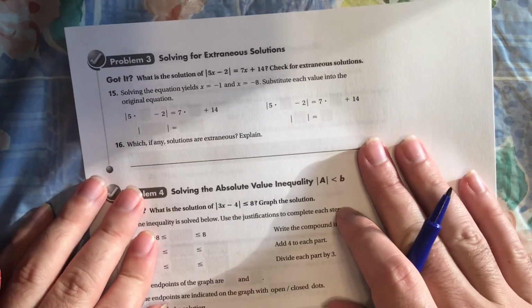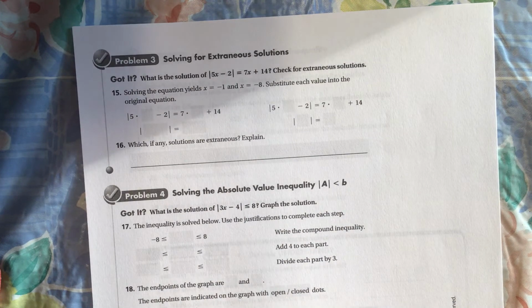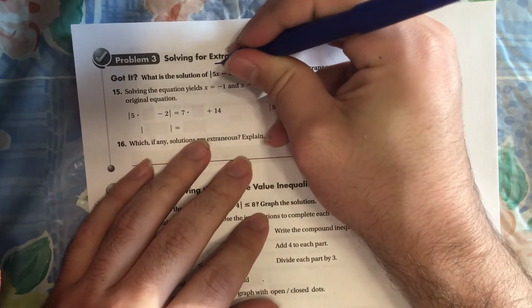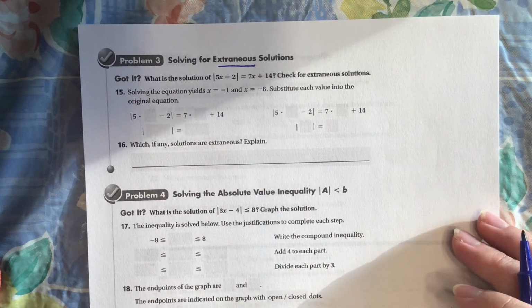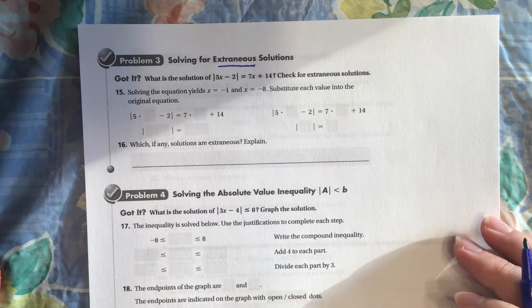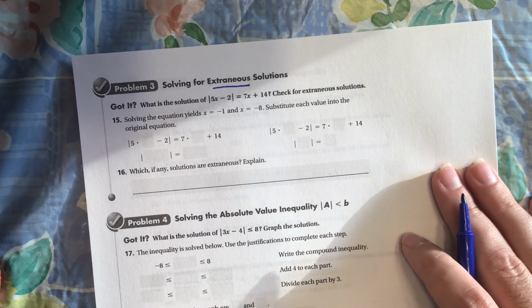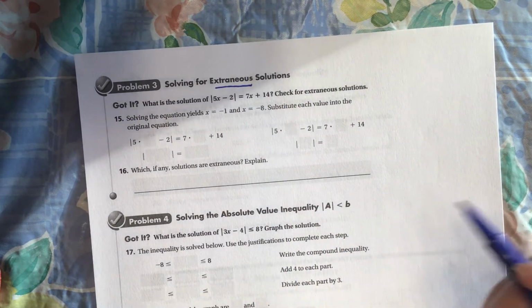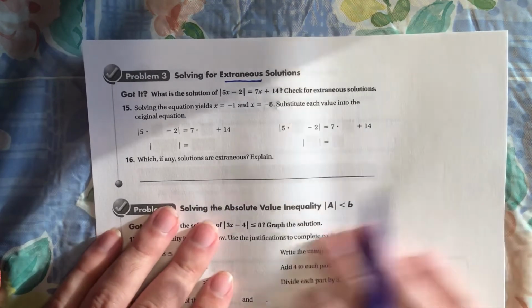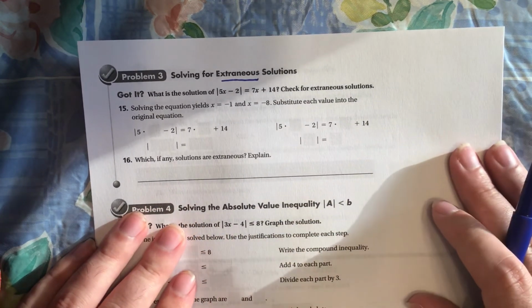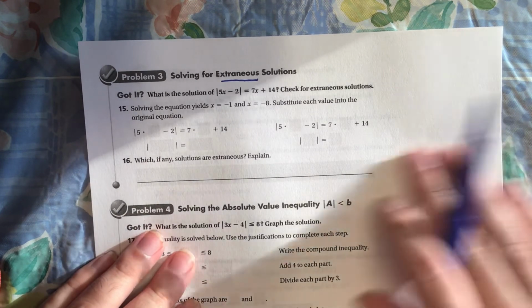Okay. So, with this, there sometimes come extraneous solutions. Extraneous pretty much means it's a bad answer. Sometimes when you're solving equations, you get an answer that doesn't actually work, and you have to check to make sure it does. You might have run into this when we solved square root equations in Algebra 1, maybe.